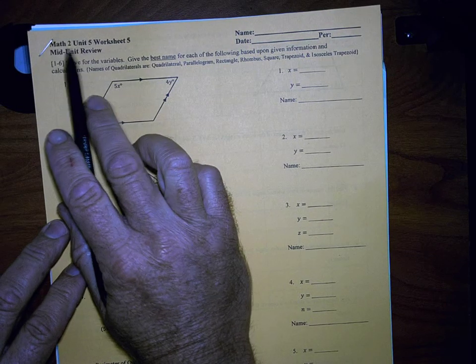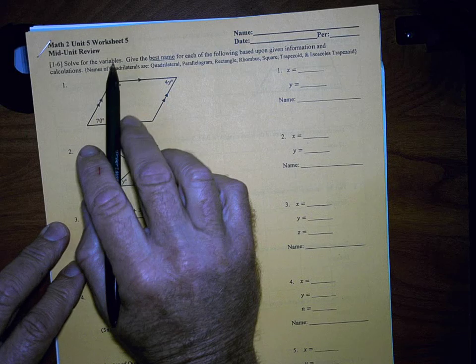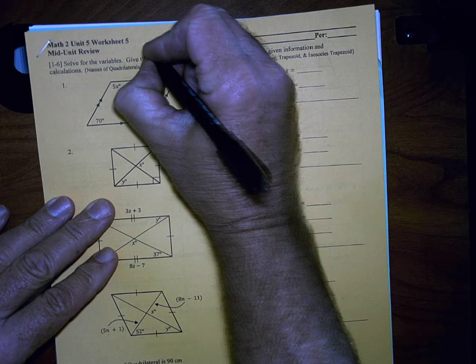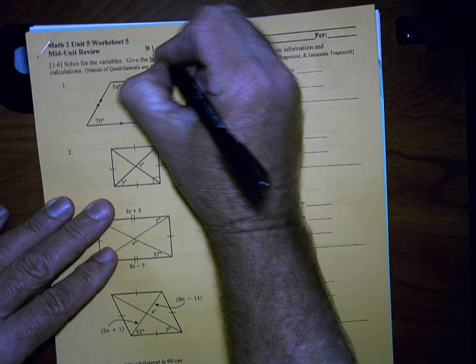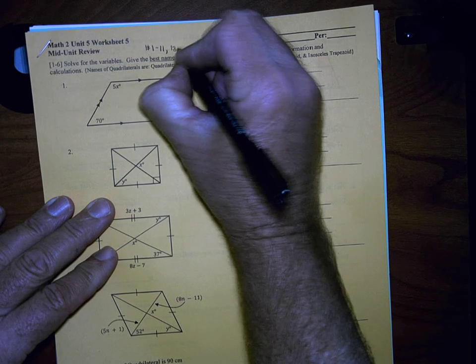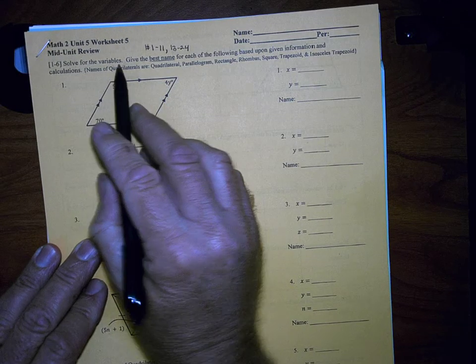This is Unit 5, Math 2, Worksheet 5. We're going to go over the mid-unit review, okay? And then the problems that were assigned to you, we are going to go over numbers 1 through 11, and then we're going to go over numbers 13 through 24. Okay, so 1 through 6, solve for the variables.